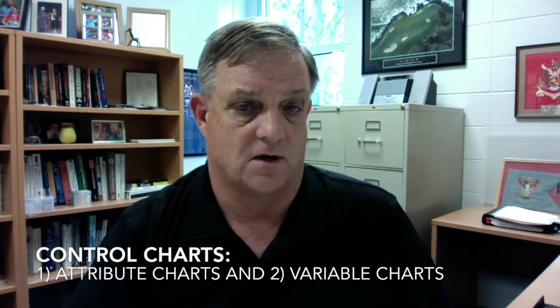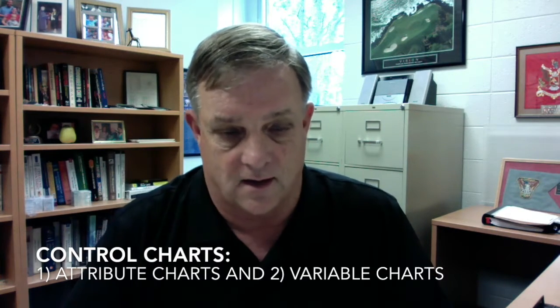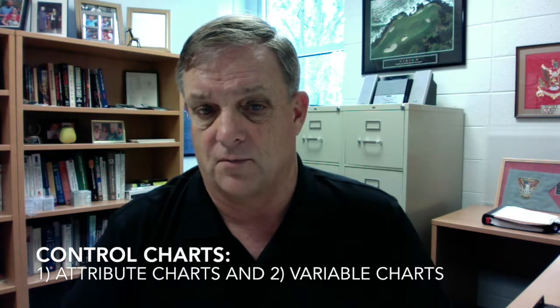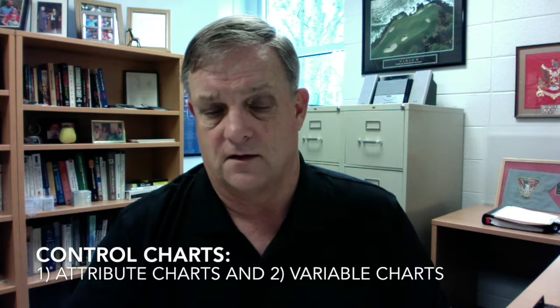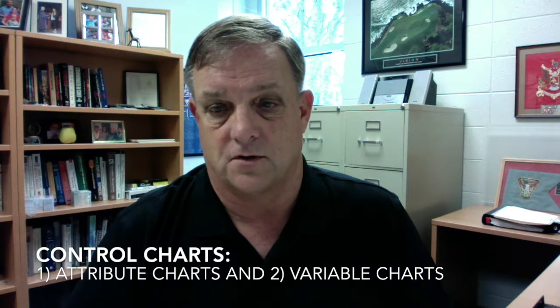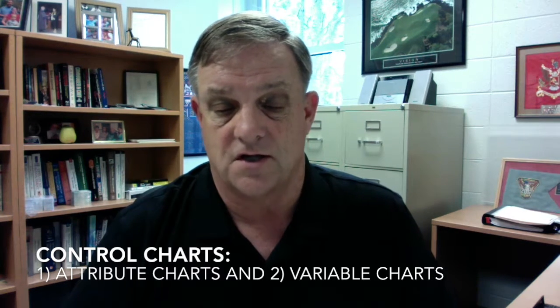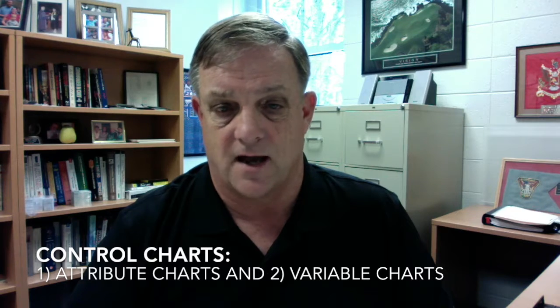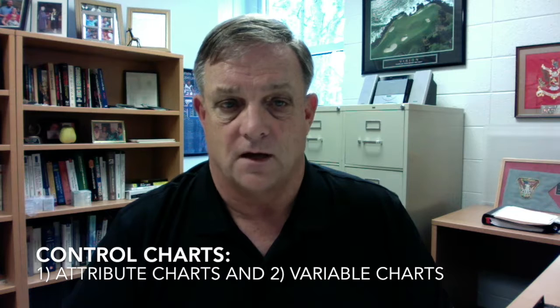Lesson 5, we're going to be talking about attribute data or discrete data, data that's countable, where you count defectives or count number of items that are the same. Where in lesson 6, we're going to look at variable control charts, where variables are more of a measured on a continuous scale, things like weights, diameters, lengths, heights, and so forth. So two different types of control charts, but the goal is the same, to identify unwanted sources of variability.